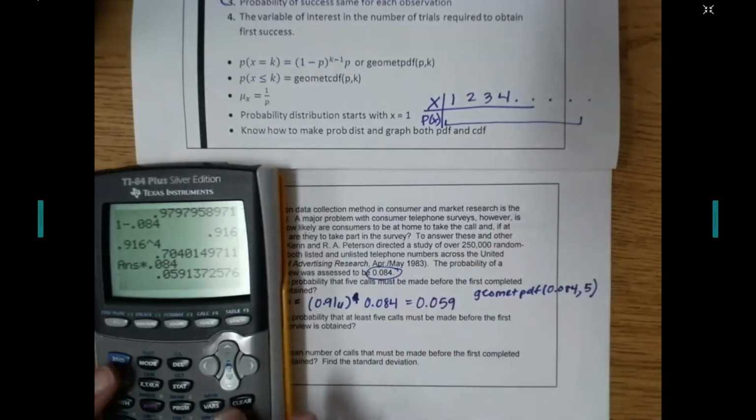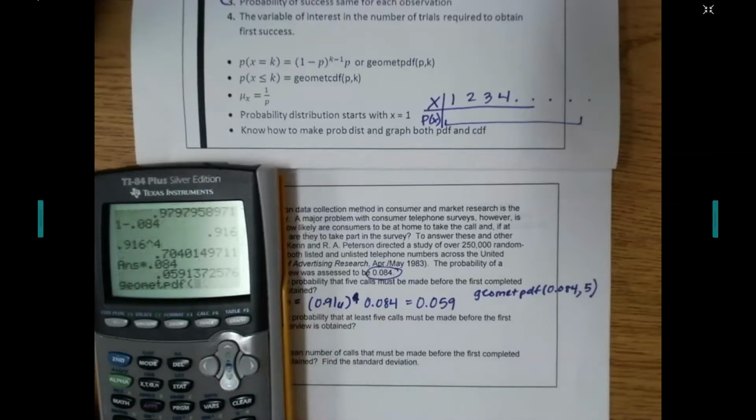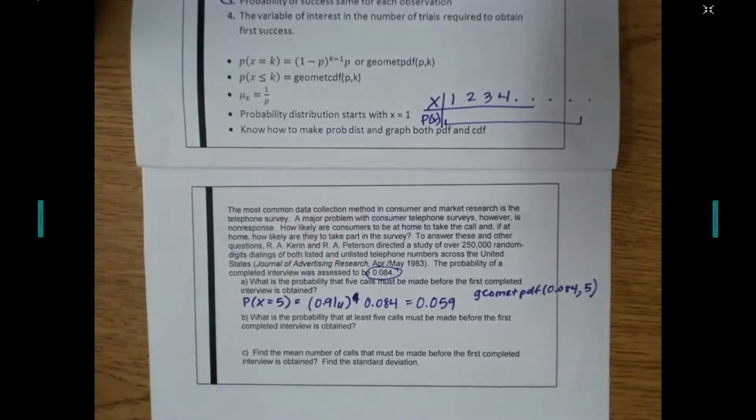If we use the calculator, second bars, go down to geometric PDF. Oops, too far. 0.084, comma 5, and it should be the same thing, and it is. So either way.